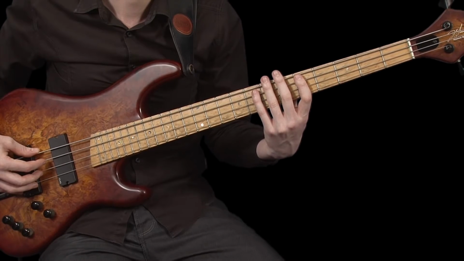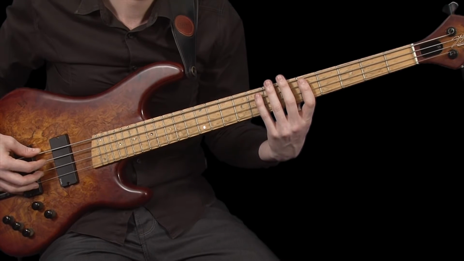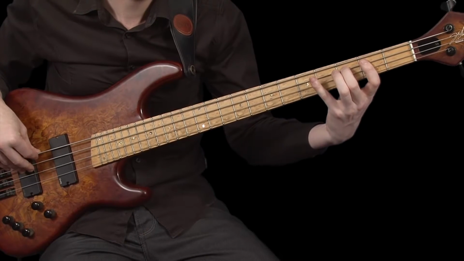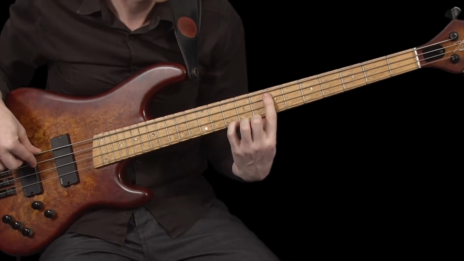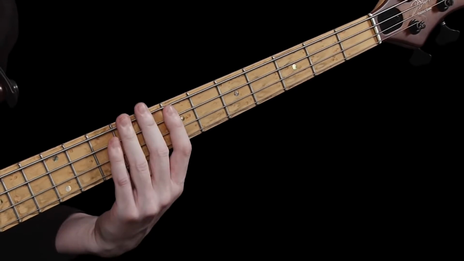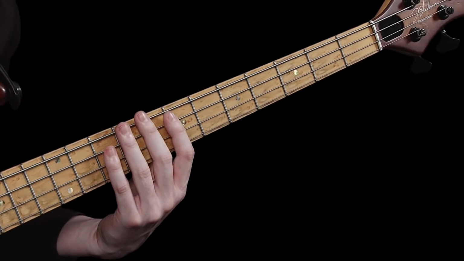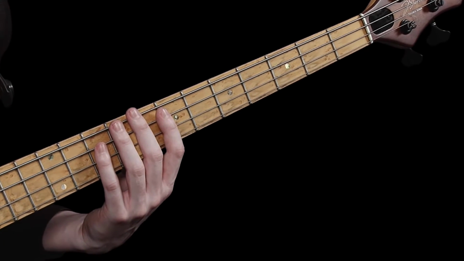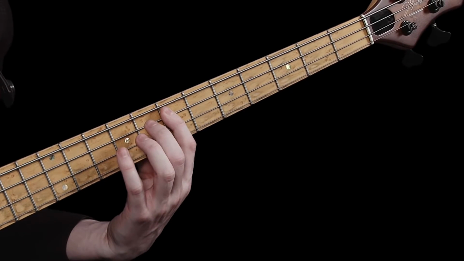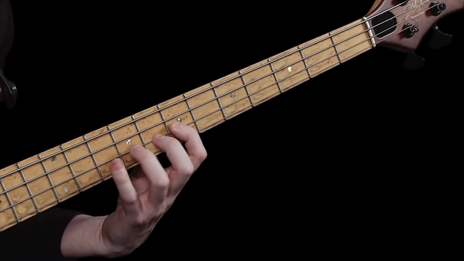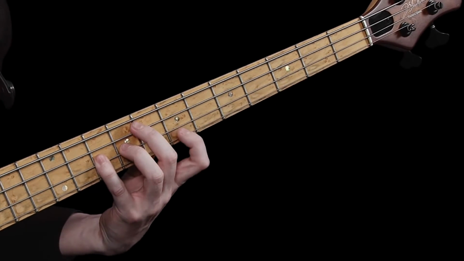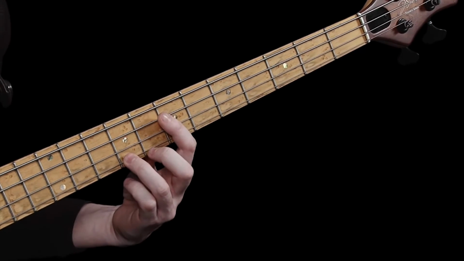First, let's look at the 3rd mode of the major scale, which in the key of C major starts on an E. So, starting from an E, and only using notes from the C major scale, the order of notes in the 3rd mode are as follows: E, F, G, A, B, C, D, and back to E.